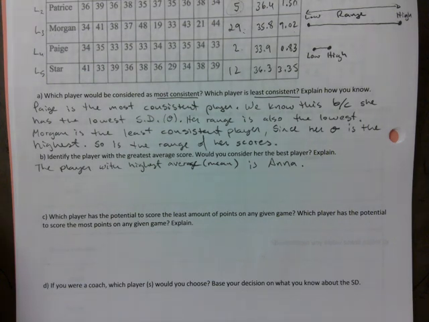Because as a player, as any athlete, you would want to be consistent. If you're bombing it one day and the next day you're awesome, like you're getting every hoop in, right? And then the next day you're bombing it, you're not as consistent. You could hurt the team overall in the long run, right?